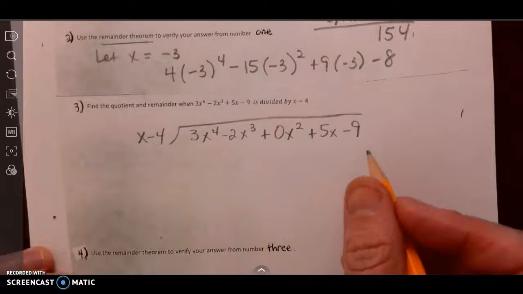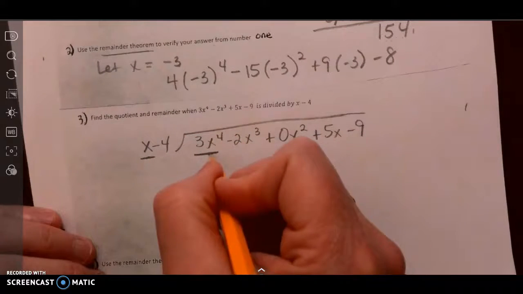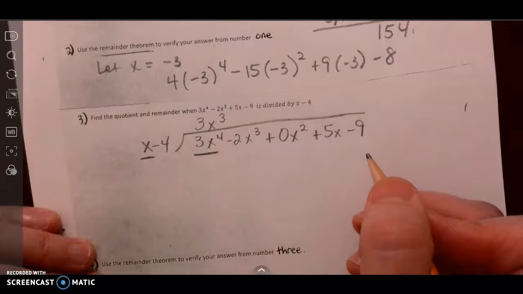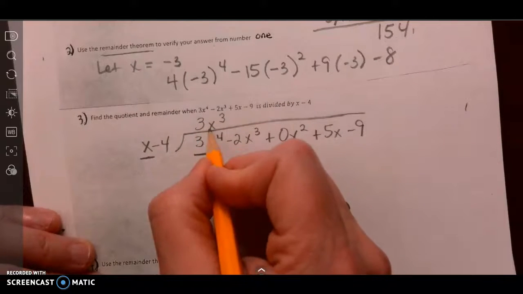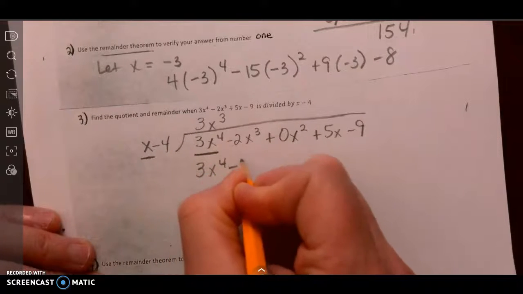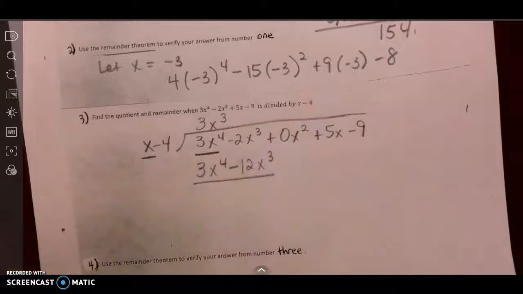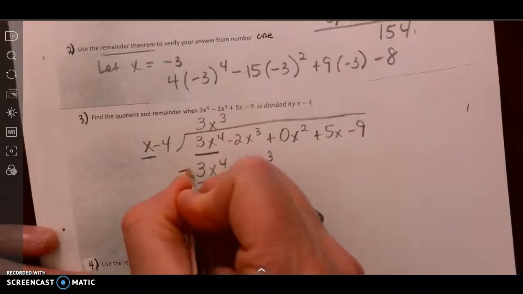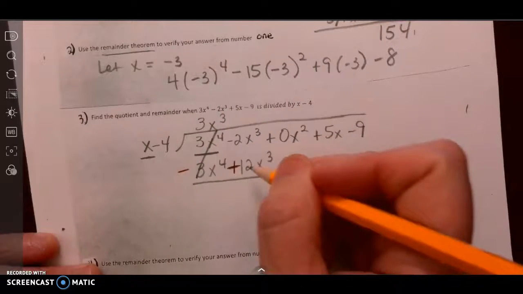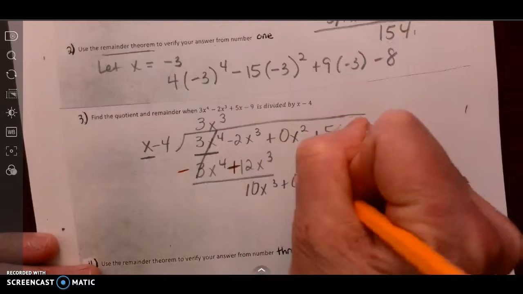Okay. So I put in my placeholders, so now I focus on the first. 3x to the fourth divided by x is 3x cubed. Multiply the 3x cubed by each of these, and I get 3x to the fourth minus 12x cubed. Subtraction, change the signs. These cancel, and I get 10x cubed plus carrying down 0x squared.